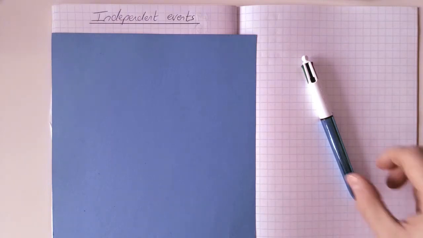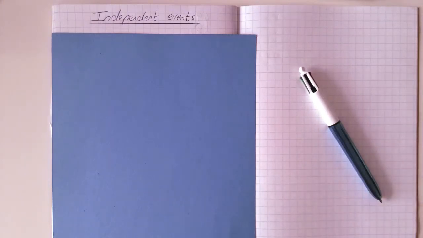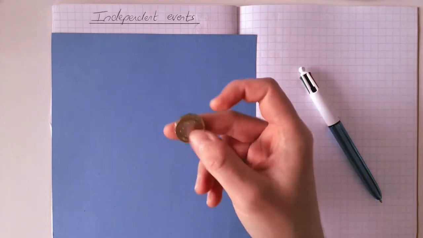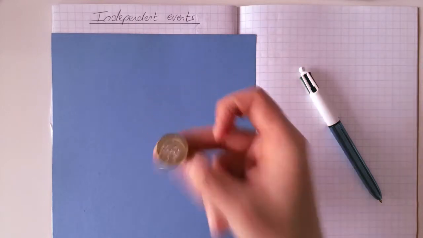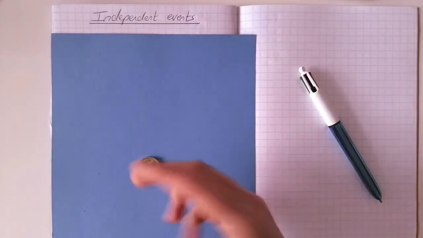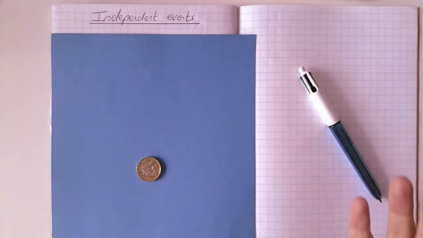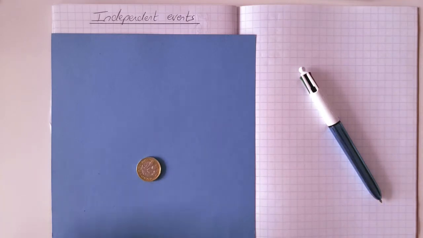In today's video, we are going to look at independent events. Now, we say that two events are independent if the outcome of one of the events has absolutely no impact on the outcome of the other. So, for example, if I had a coin and I wanted to toss it twice, then whatever I got on the first coin toss has absolutely no impact on what I got on the second coin toss.